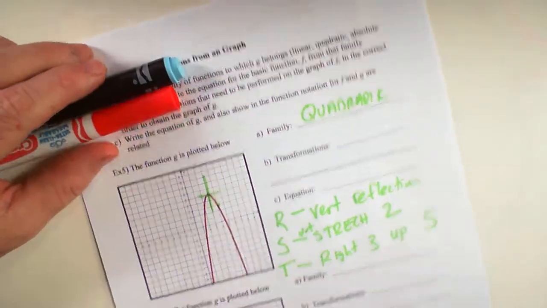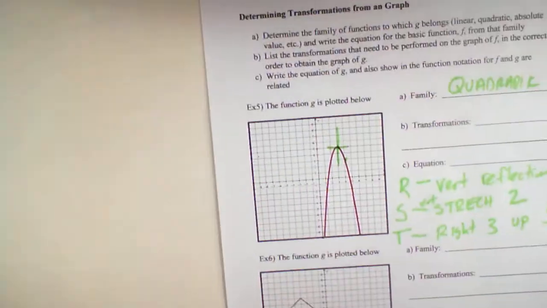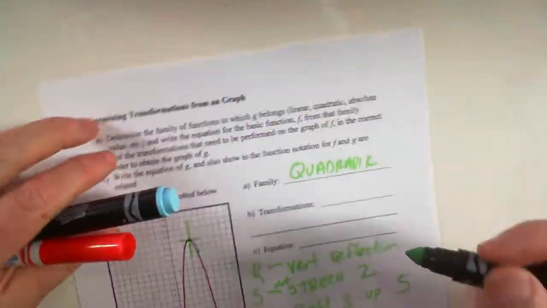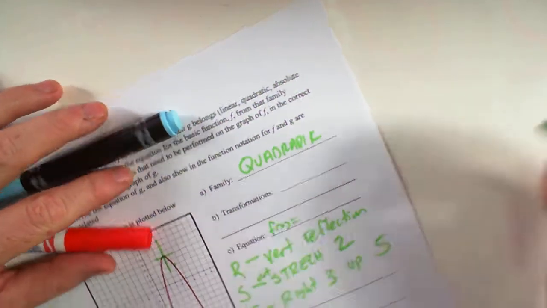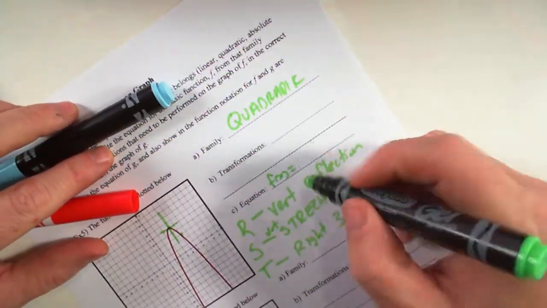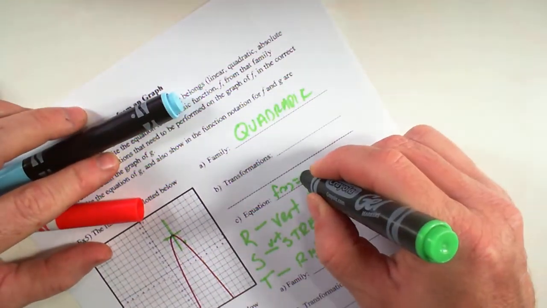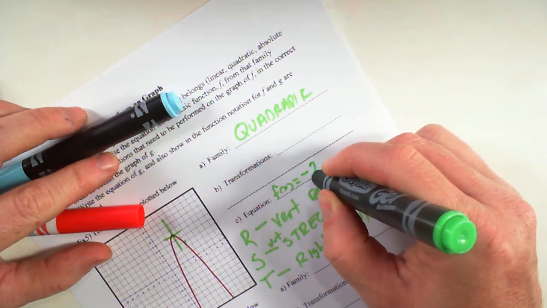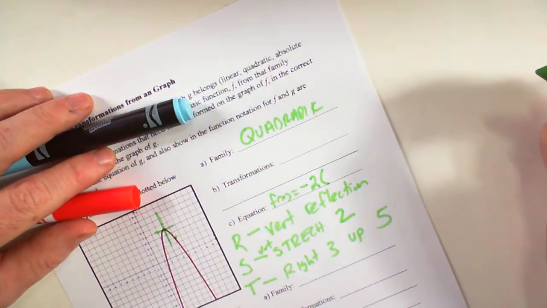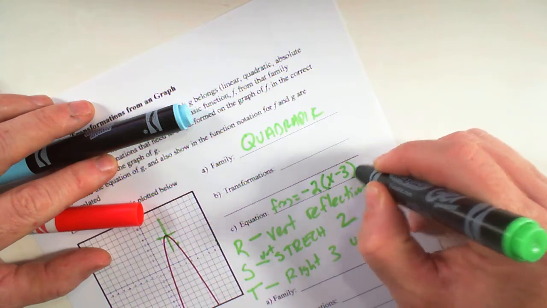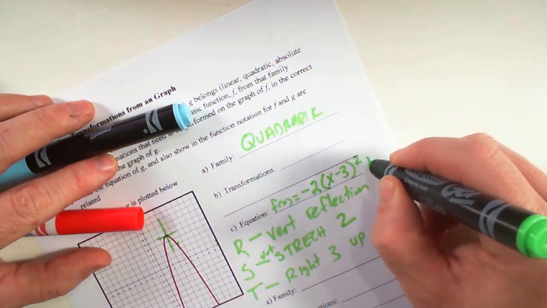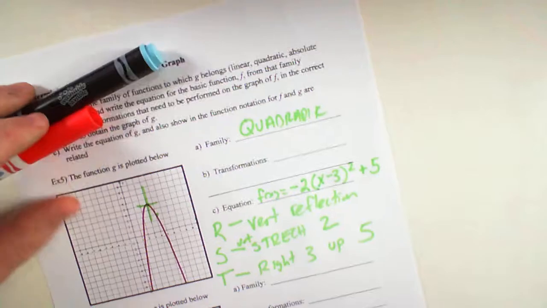The equation for this, get these papers out from under that so that I don't accidentally bleed through. All right, so my equation, f of x equals vertical reflection says I need to start with a negative, stretch 2, open parentheses, right 3, so that's going to be x minus 3 squared, and then plus 5 is my up 5.